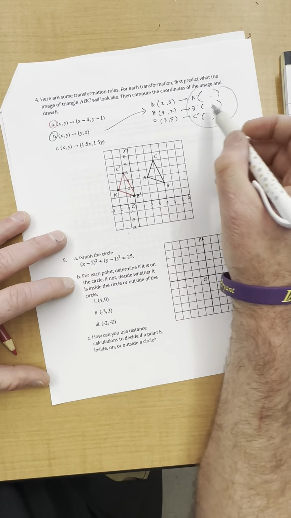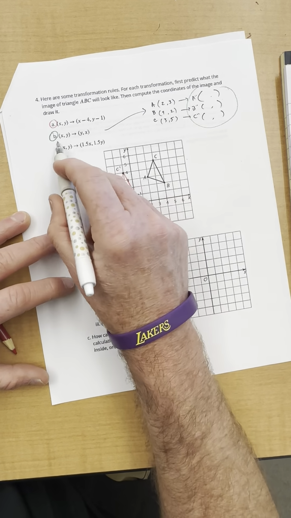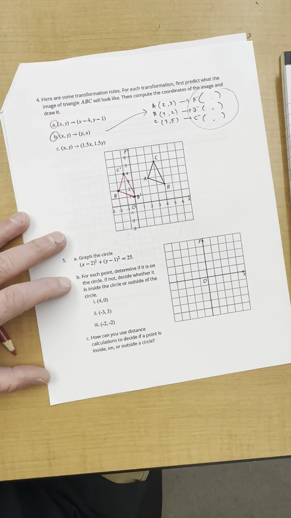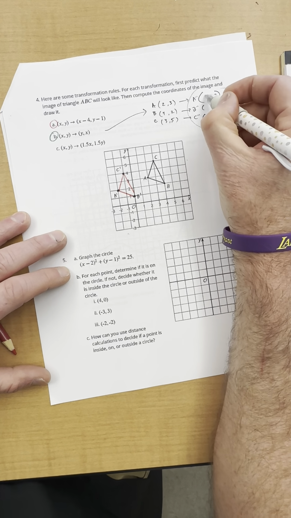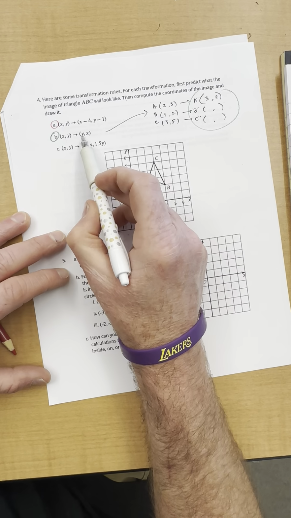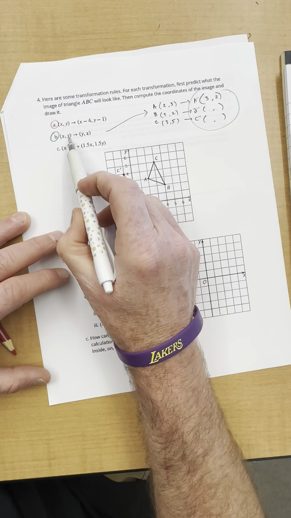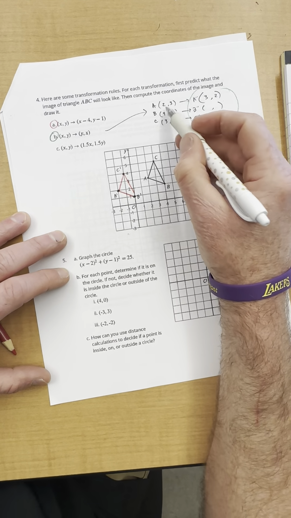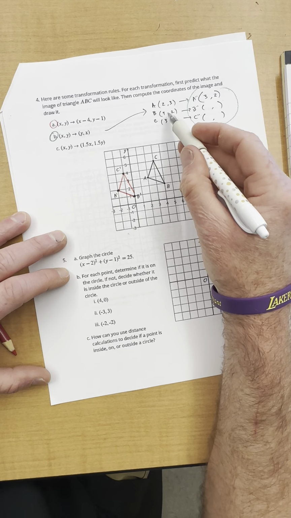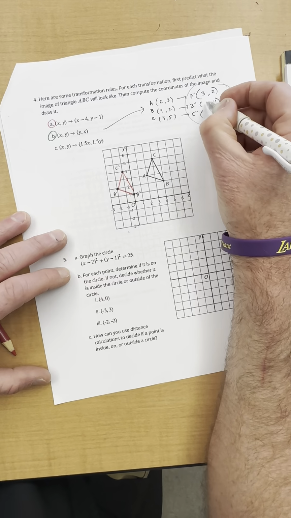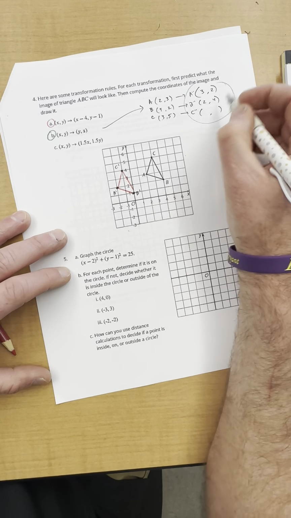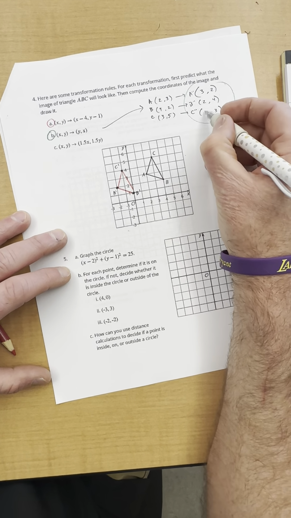Now, I prefer to go this route because it's too much thinking to do this visually. But the 2 becomes the y. The 3 becomes the x. So the x becomes the y becomes the x. So you just flip these. So 2, 3 becomes 3, 2. Remember, the x becomes the y becomes the x.